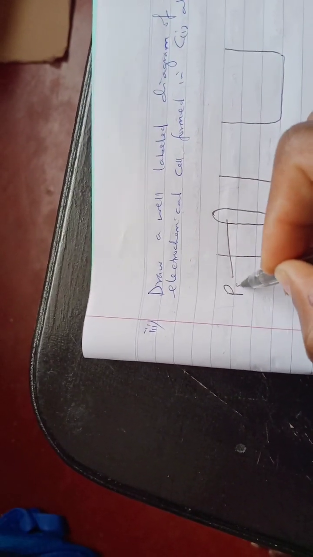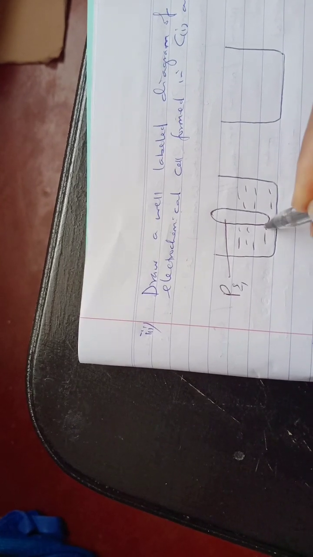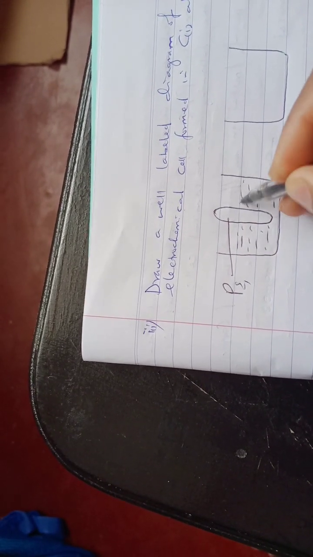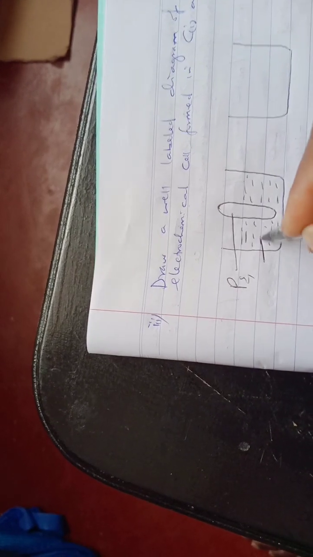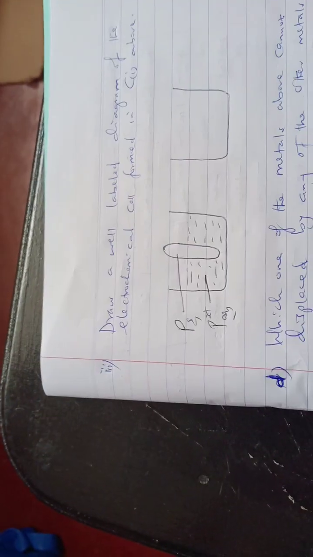So this one is P solid, and then inside here I have ions of the same metal, and because the charges are not given in the table, we just assume that this is P2+ aqueous, like that.